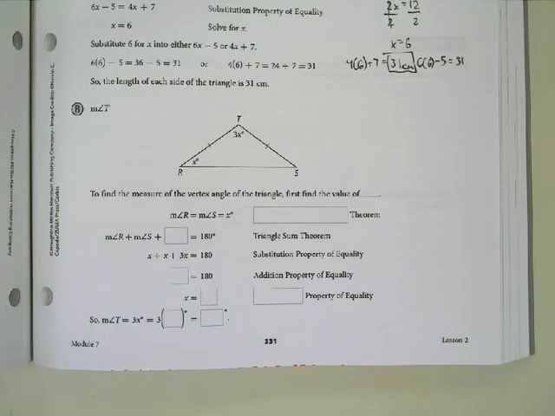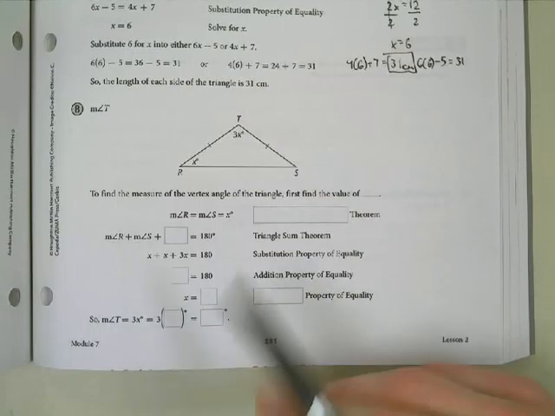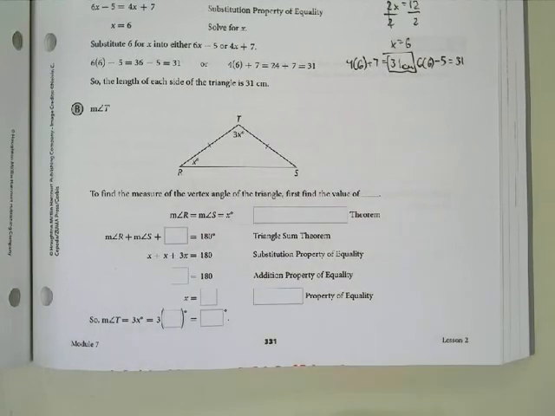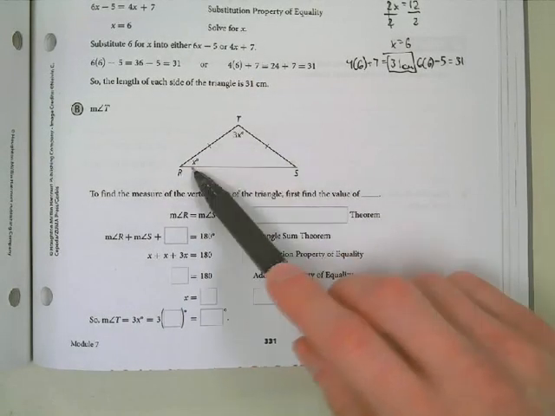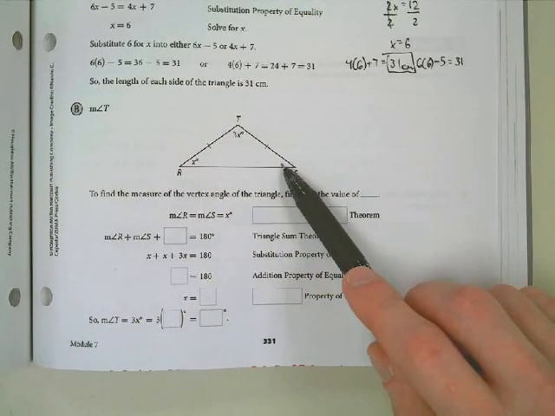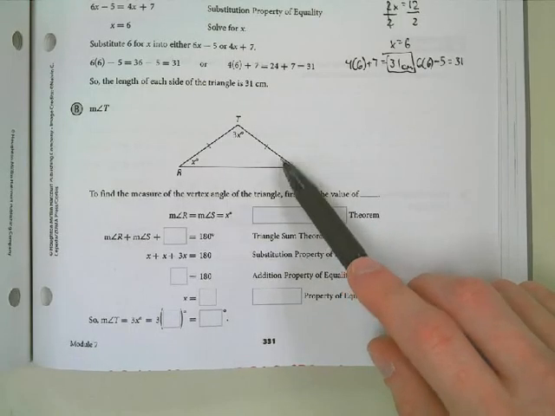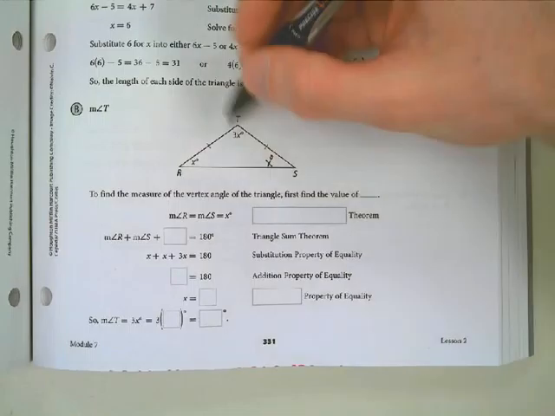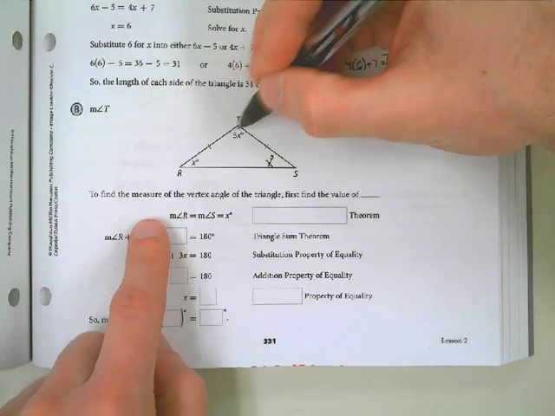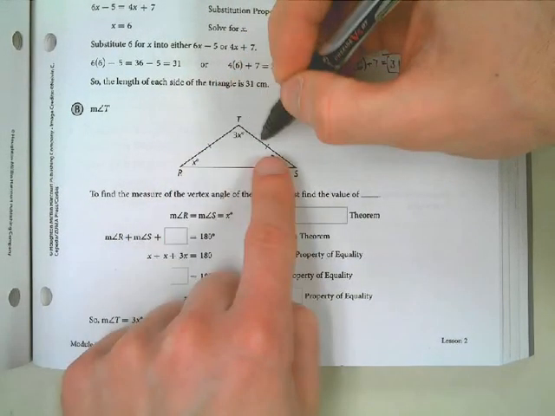Okay, close, but I only see two angles listed here, right? What can we say this angle's measure is going to be? Debbie? Yeah, it's got to be x, right? Why? Because it's opposite a congruent side. If this angle's x and it's opposite this side, then opposite this congruent side, this angle also has to be x. These are the base angles. They have to be equal.